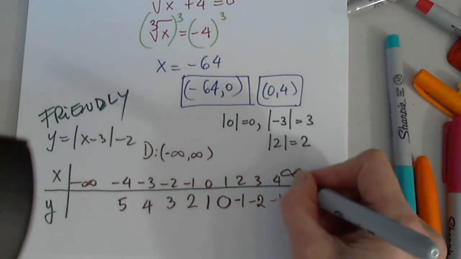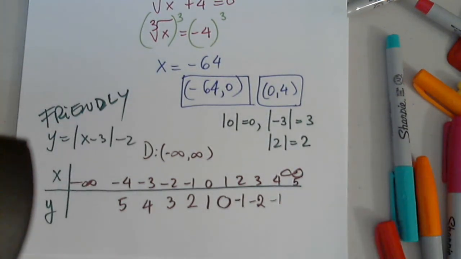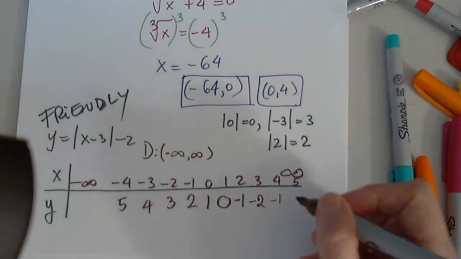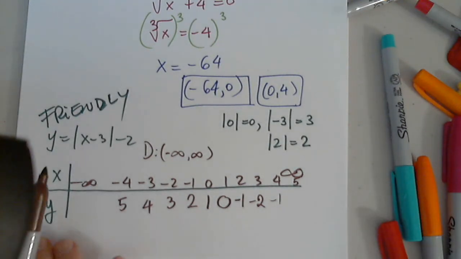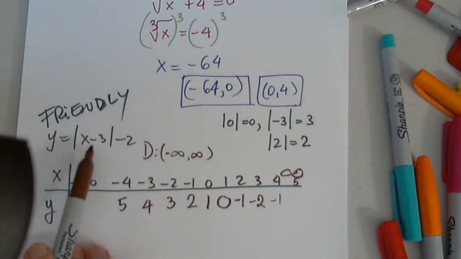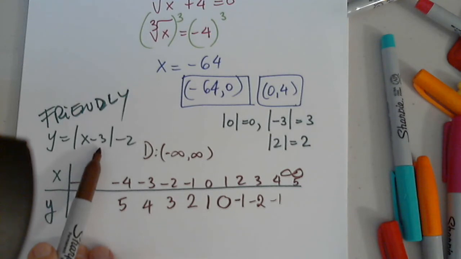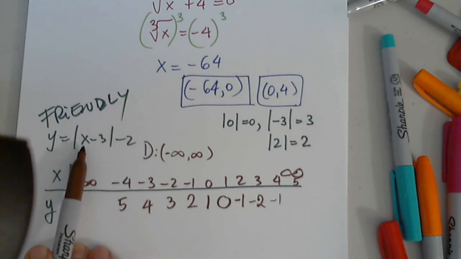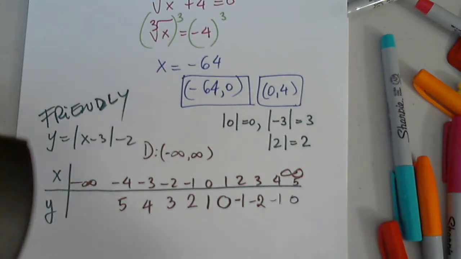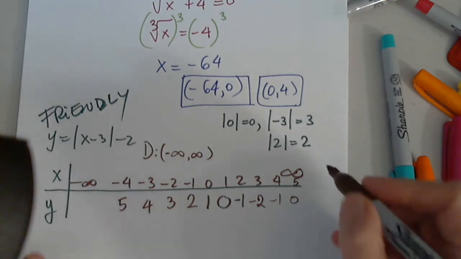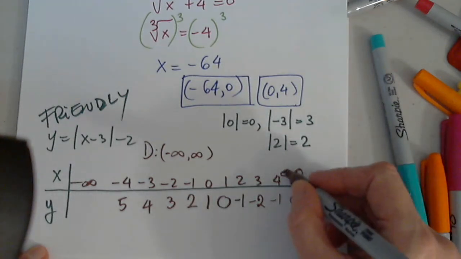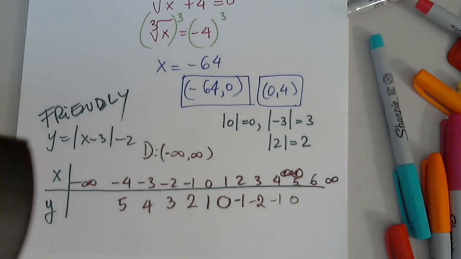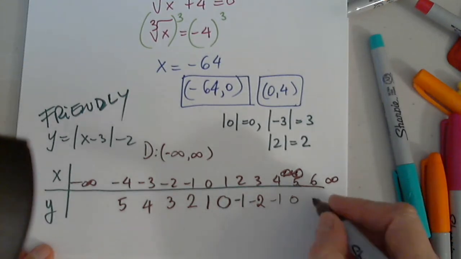Okay, let's try one more. Let's see, 5. Careful. So 5 minus 3 is 2. Minus 2 is 0. Good. Okay, I think that's good enough. Do you want to try also 6? Let's try 6. That would be 1. Very good.